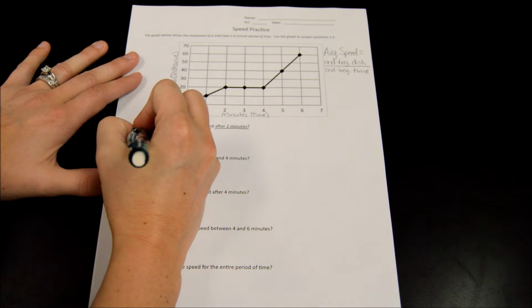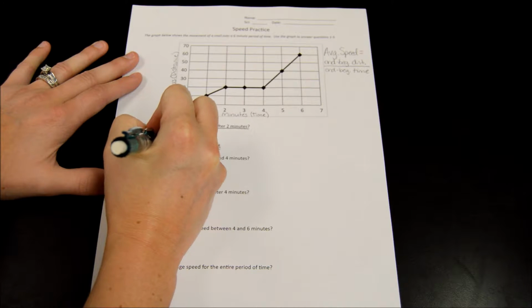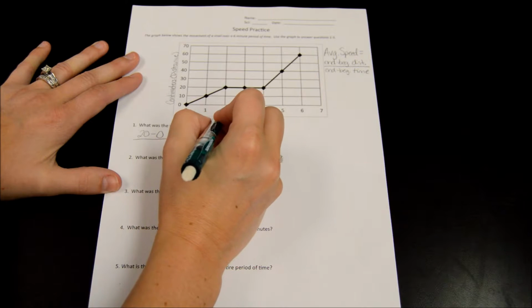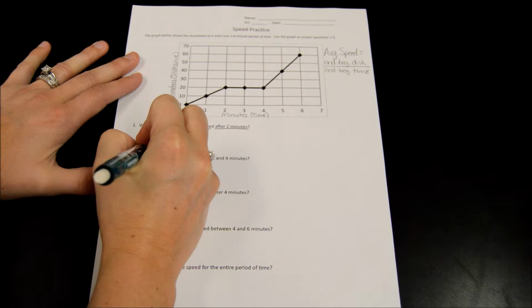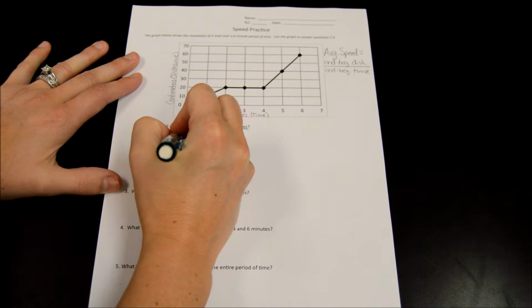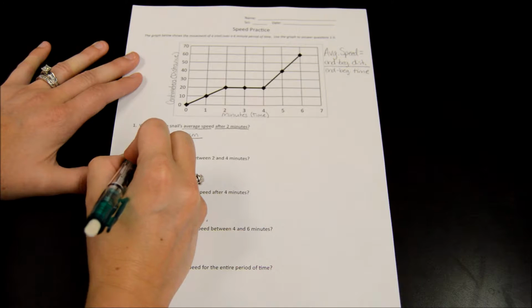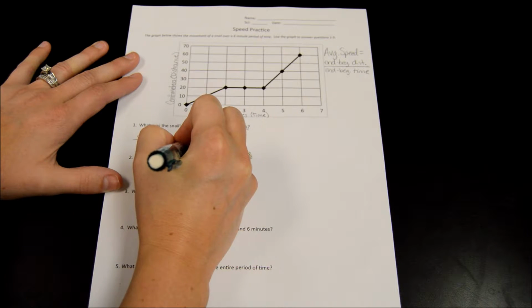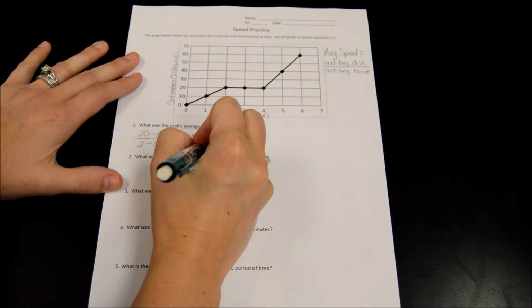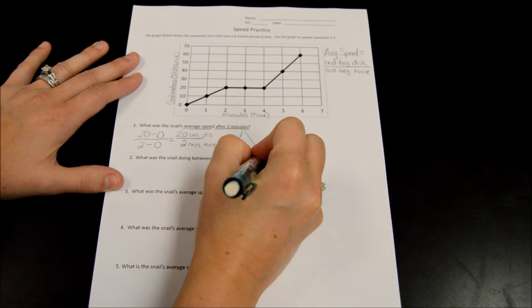That's our ending. All right, so we take our ending distance, 20 centimeters, and subtract it from our beginning, which is 0, and divide it by our ending time, which is 2 minutes, minus our beginning time, which was 0. So we take 20 minus 0 is 20 centimeters, and our time is 2 minus 0, which is 2 minutes. So now I have my distance and my time. I can now plug those into my STD triangle.